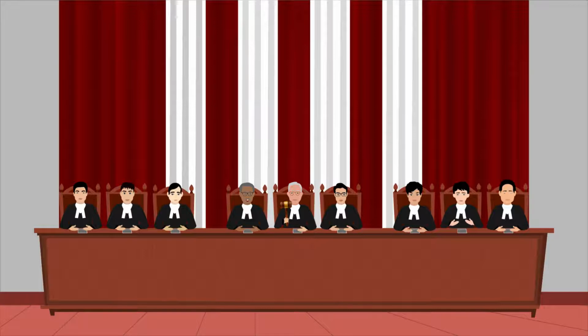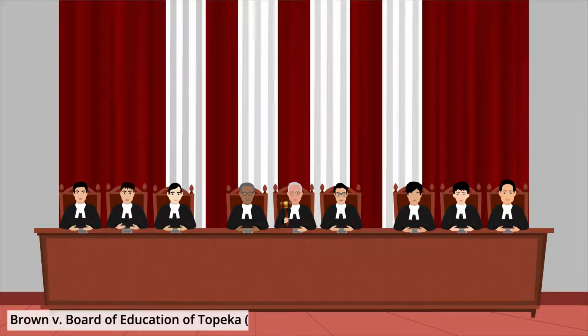You may have heard of the famous Supreme Court cases, such as the 1954 case Brown v. Board of Education of Topeka, which overturned the separate but equal doctrine that permitted racial segregation in public facilities. Brown and other Supreme Court cases, however, did not begin in the Supreme Court. Rather, they were first heard in lower courts called district courts.